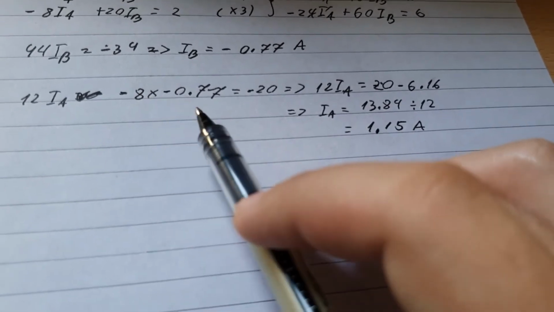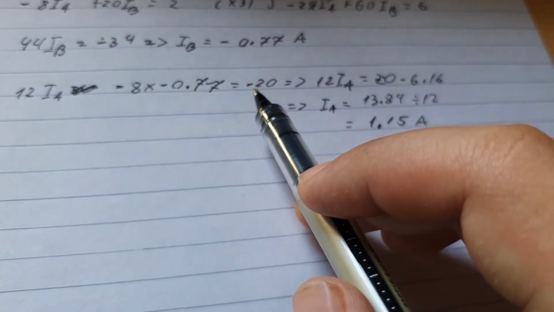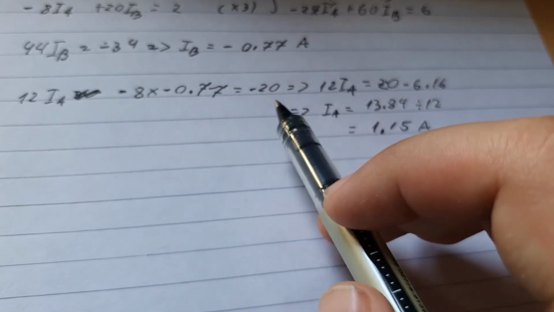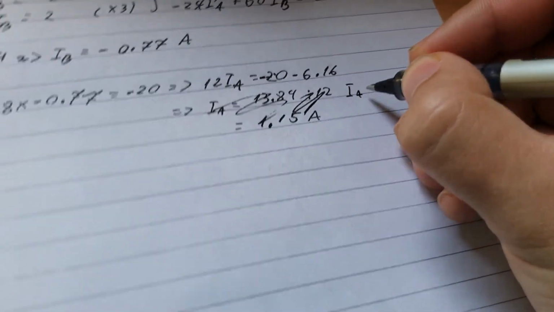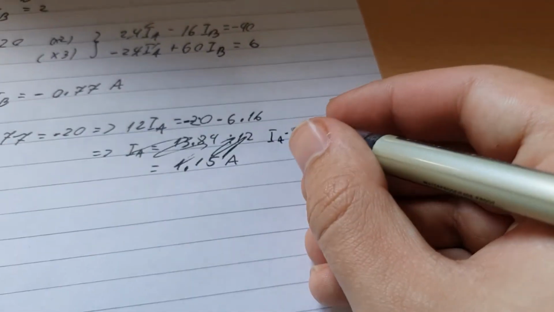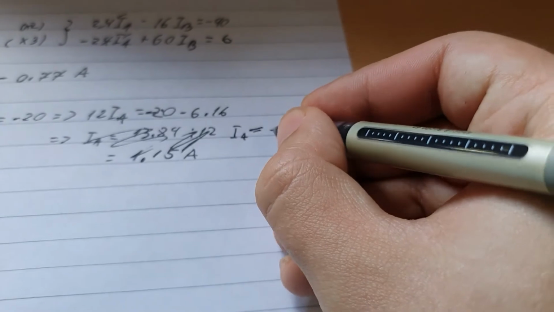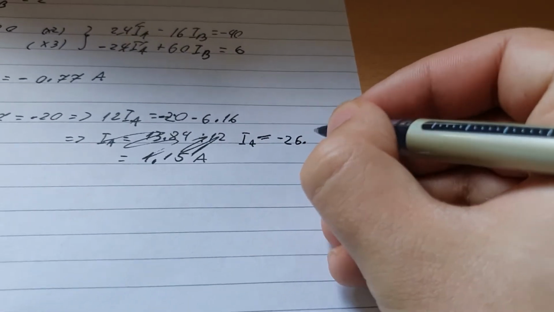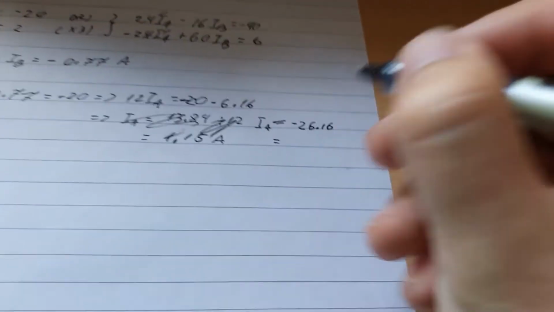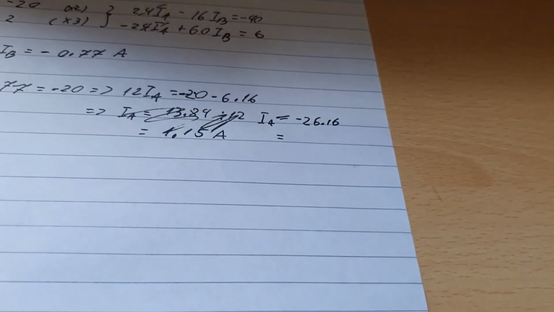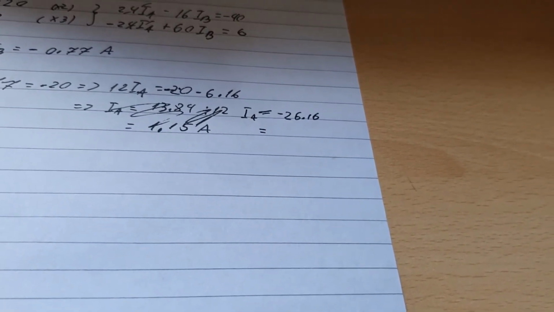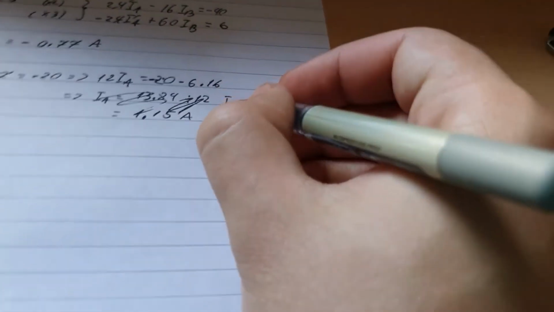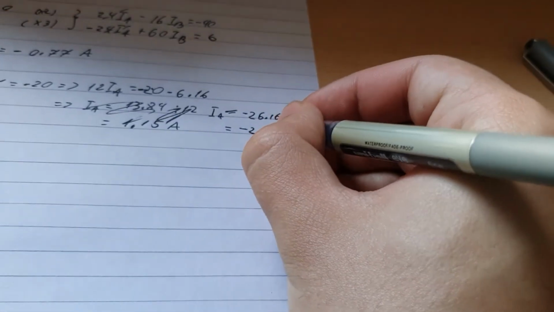So let's see, that will be a plus, and then that will be a minus, and then the plus, oh no, it's the wrong answer, I'm sorry, it's minus 20, and then IA, it's equal with minus 26.16, which is equal with minus 26.16 divided by 12, minus 2.18, yeah, minus 2.18.